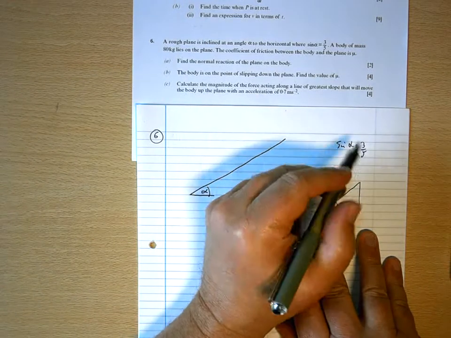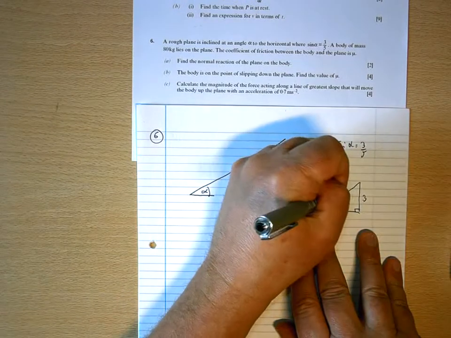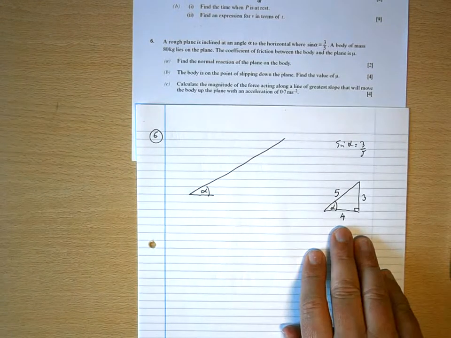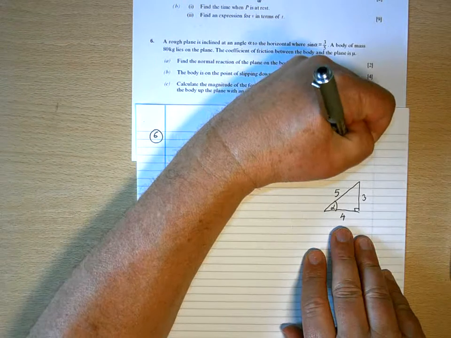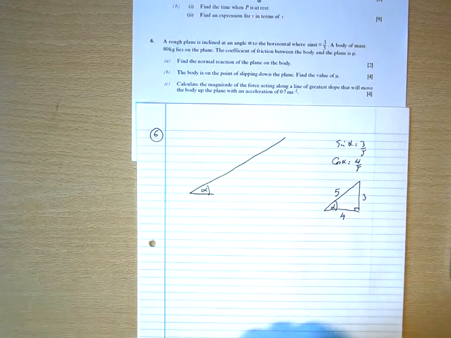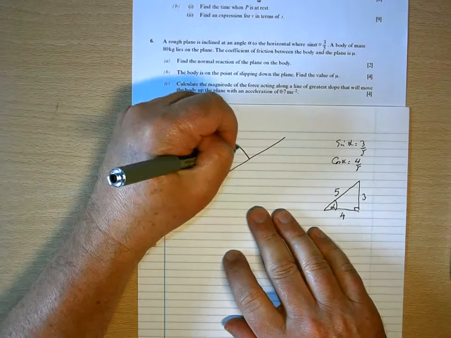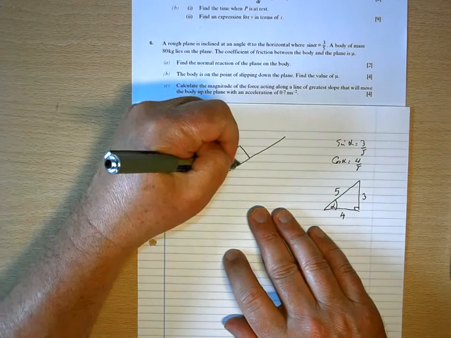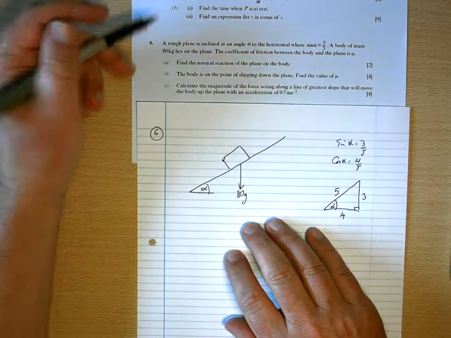If sine alpha is 3/5, 3 is the opposite, 5 is the hypotenuse, which means the adjacent must be 4. So if sine alpha is 3/5, cos alpha would be adjacent over hypotenuse, 4/5. A body of mass 80 kilograms lies on the plane, so it's going to have a weight of 80g.